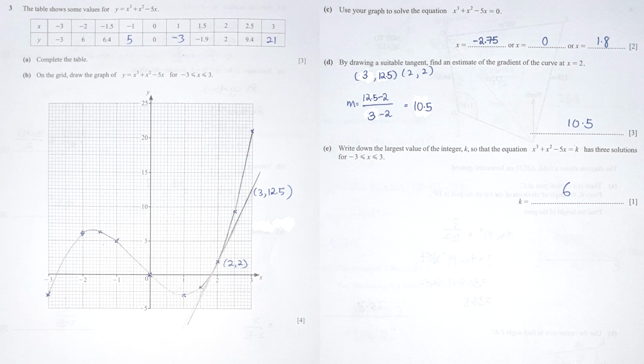Write down the largest value of the integer k that has 3 solutions. The largest integer should be 6, because from 6.5 and above, it is fewer than 3 results already. The highest possible whole number integer should be 6.